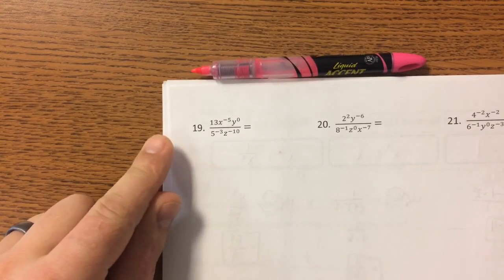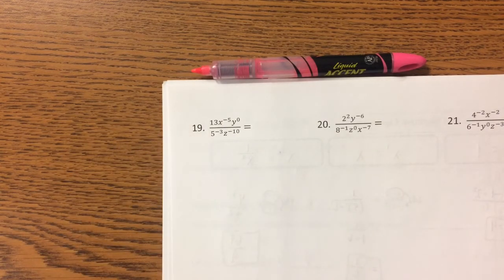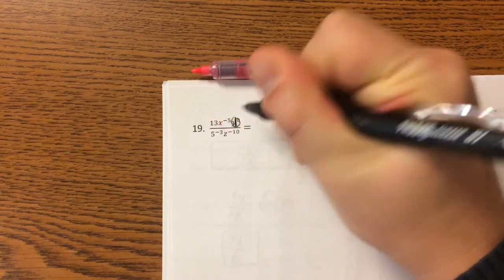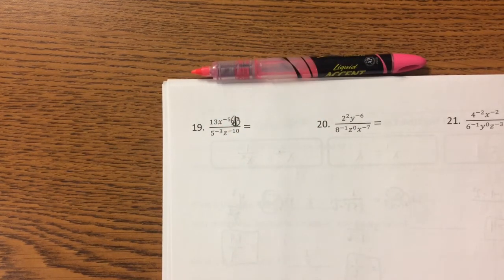Number 19. All right, so what's the first thing you notice about number 19? What's sort of our first easy go-to, be done with it kind of a thing? Yeah, y to the 0, right? So this is just a 1. We're just going to cover it up. We don't really care about that anymore. Multiplying by 1 doesn't do anything.